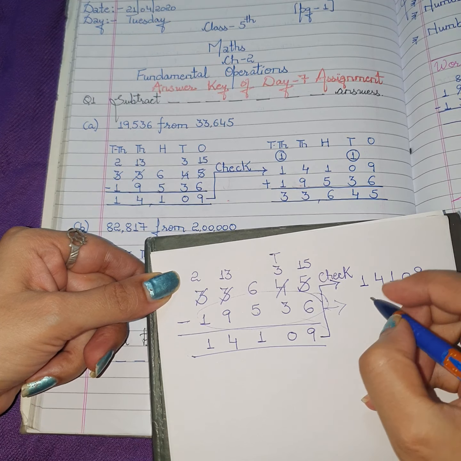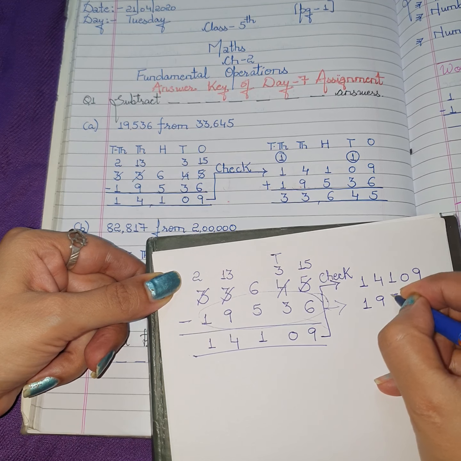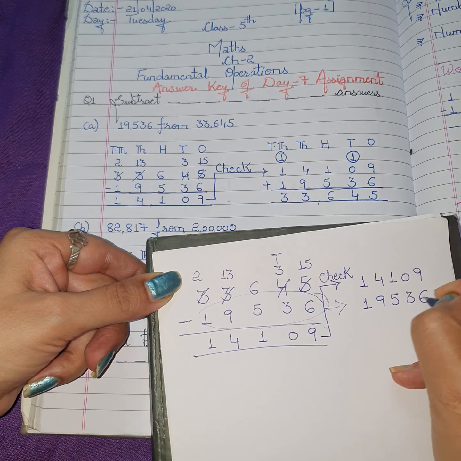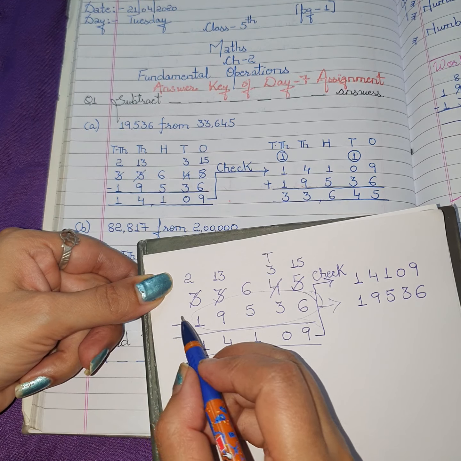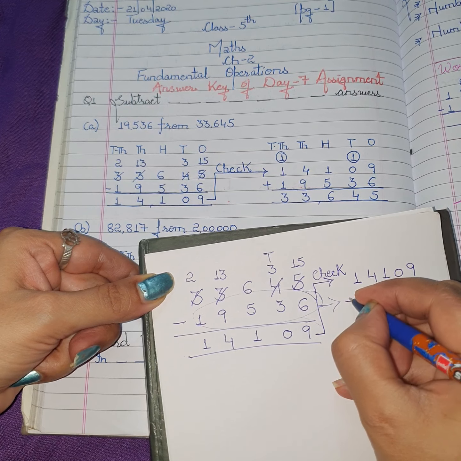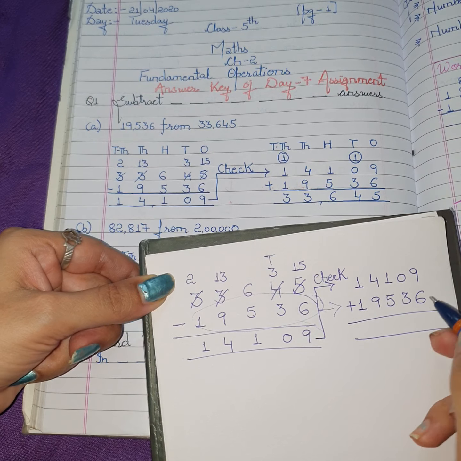There will be no change in the position of the subtrahend. It will come as it is, 19536. Only one change is there: here we did subtraction and while checking we have to do addition. So you have to put an addition sign here and then add it.